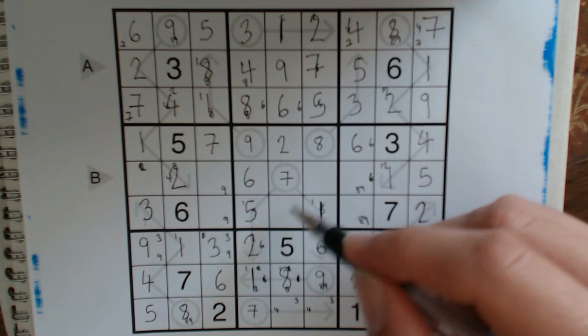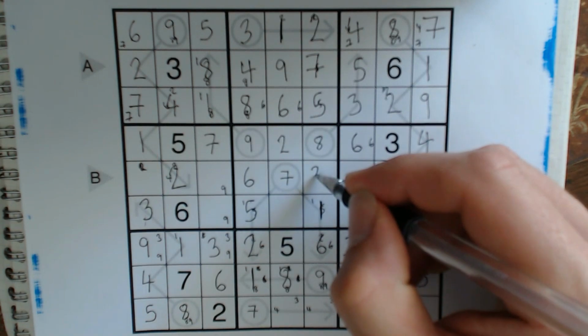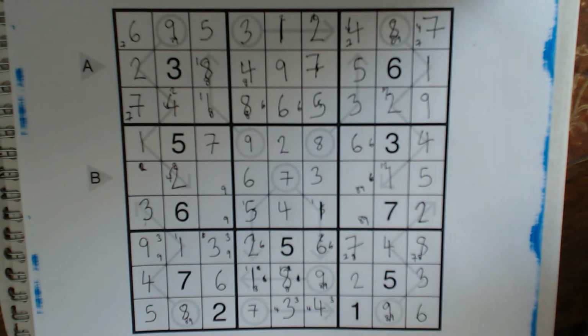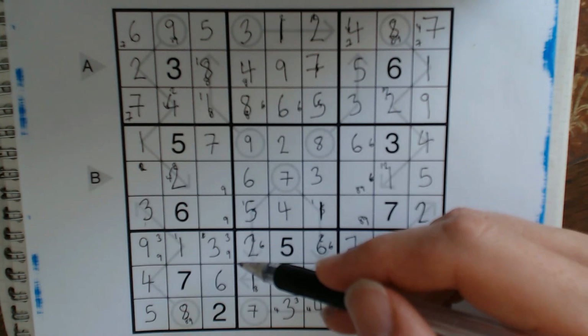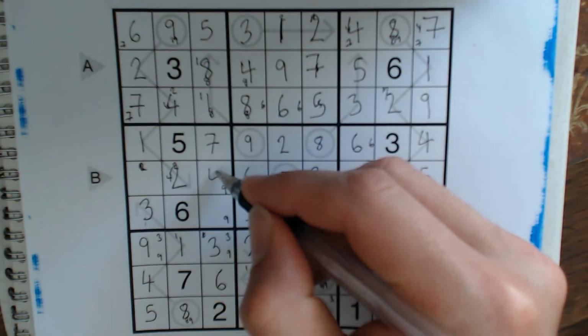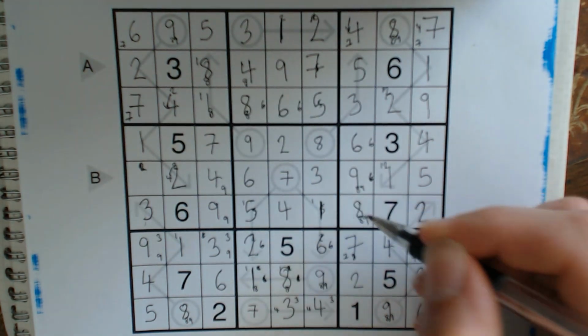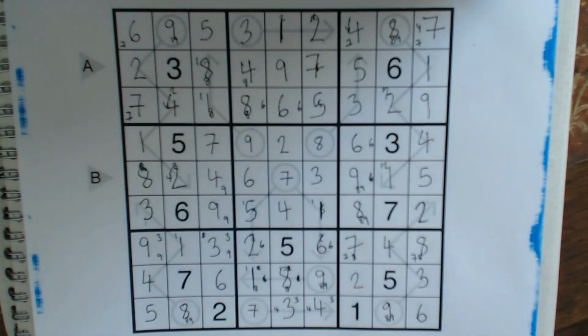See, we have 3 and 4 to place here, so that has to be this way round now, like so. And over on this side of the grid we still have to place a 4 in this column, so that resolves this. And there we have it.